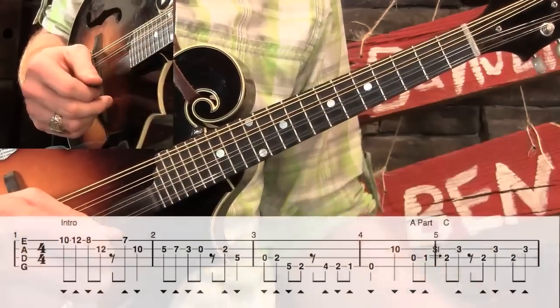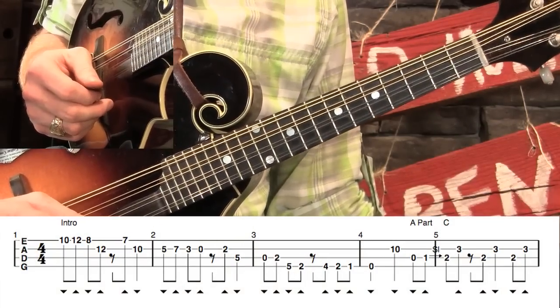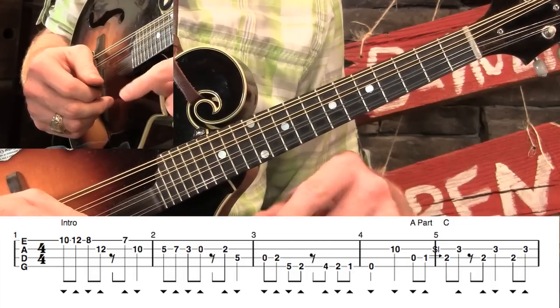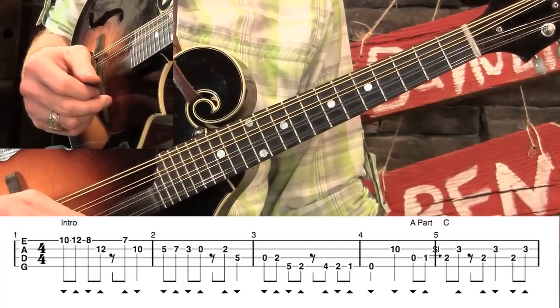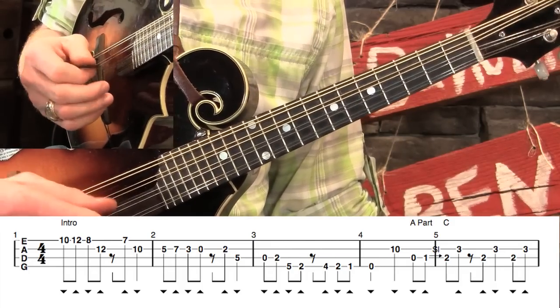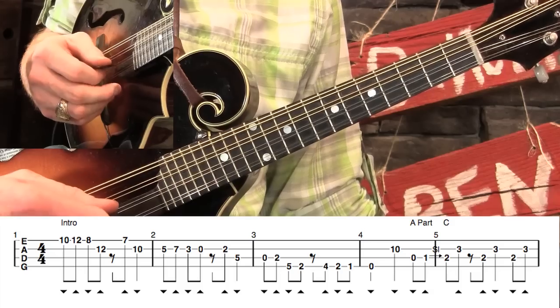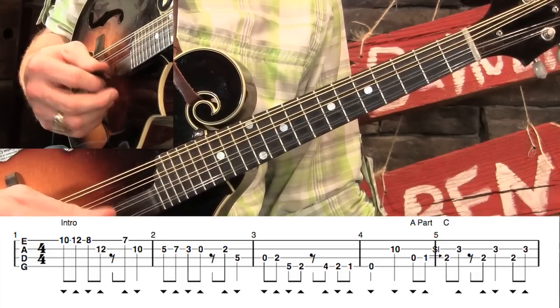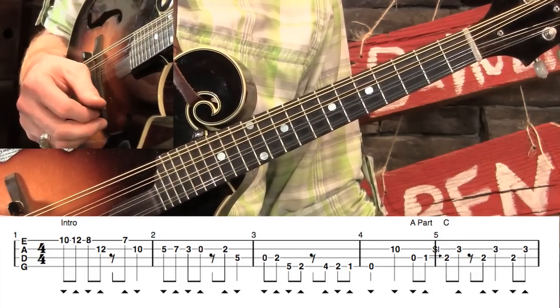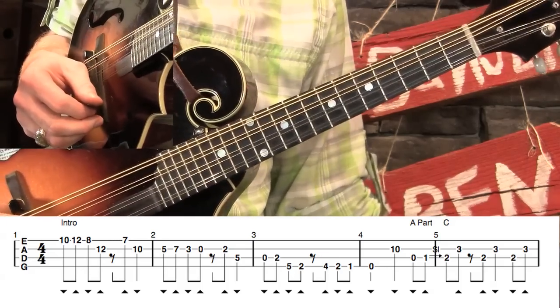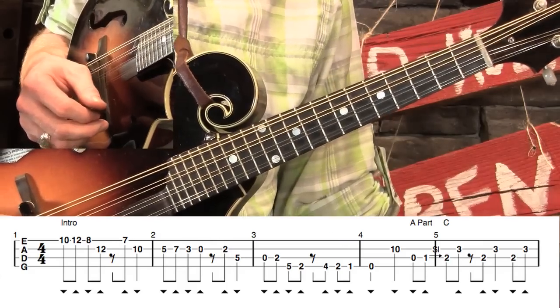Let's go ahead and throw up the first line of tab there. We've got our intro, and the first thing that you'll notice is beneath each one of these notes, I've got those little black arrows. Those are my suggested pick stroke directions. So a down arrow would be a down stroke, and an up arrow would be an upstroke on whatever particular string we have. You can follow my suggestions or you can branch out on your own if you want.